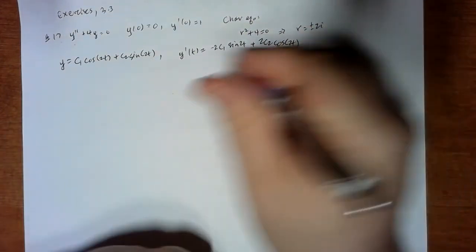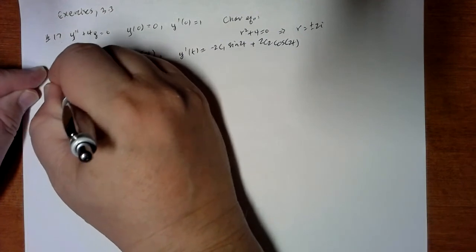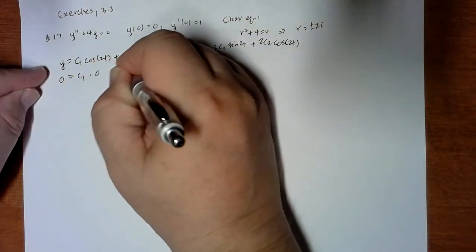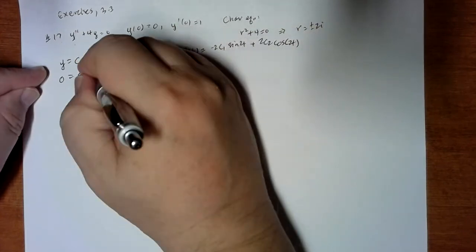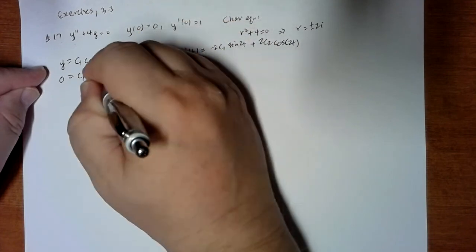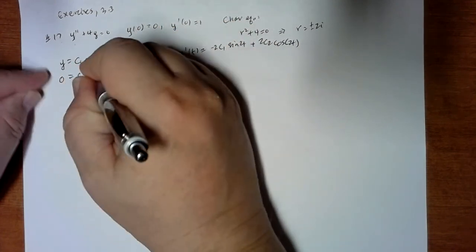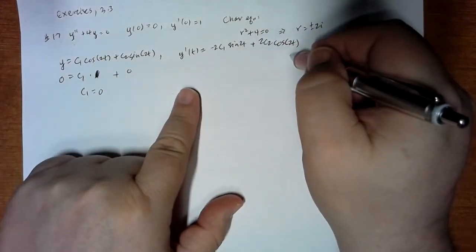Okay, y of 0 equals 0 means that 0 will be c1 times 1 plus c2 times 0, and so c1 is going to be equal to 0. Okay, well, that makes life a little easier.